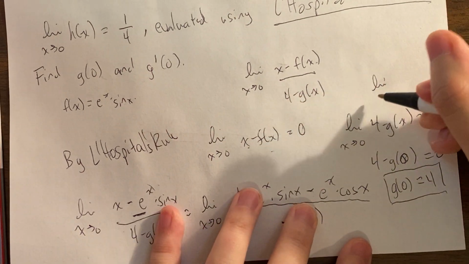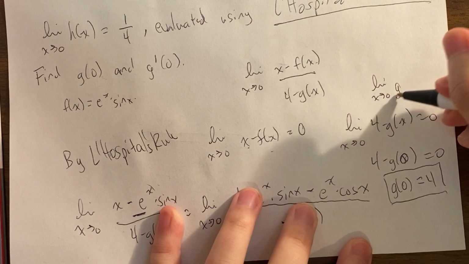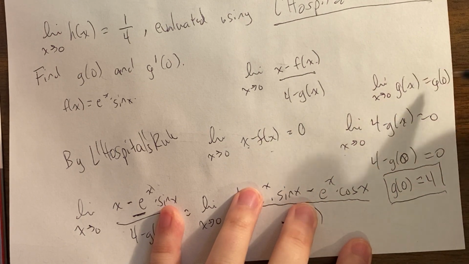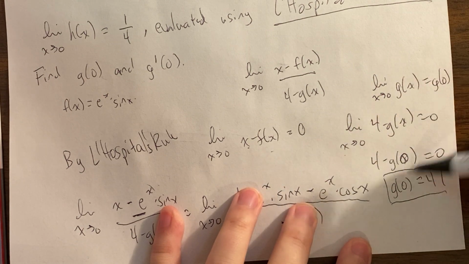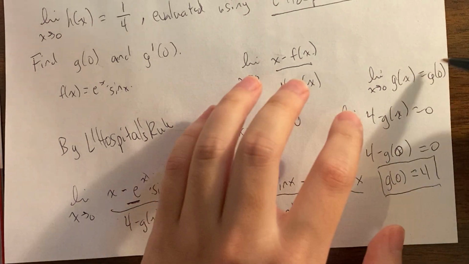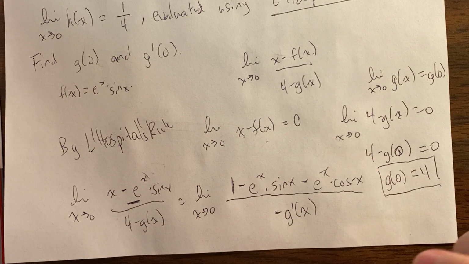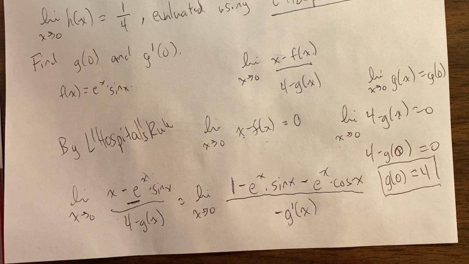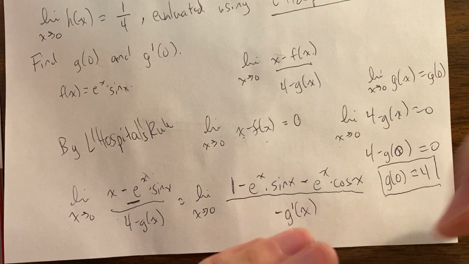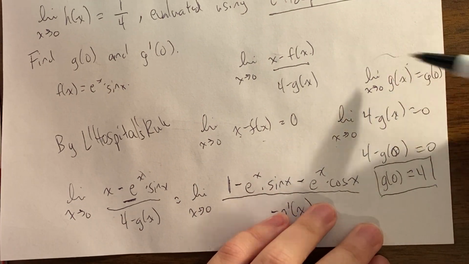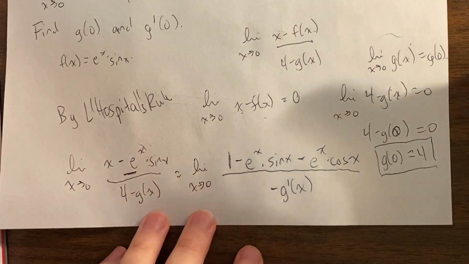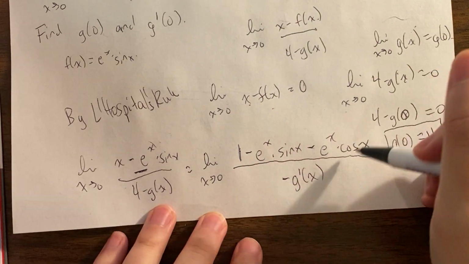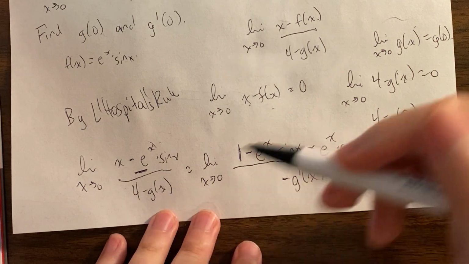So the limit as x goes to 0 of g of x is equal to g of 0. So when we take this limit, we can just replace the limit of g of x with g of 0. This is the definition of continuity. Keep in mind, the last video or 2 videos ago, we did a piecewise function, which often asks these continuity questions. To show something is continuous, you need to show the limit equals the function value. So because we have differentiable, we're going to plug in 0 like normal.